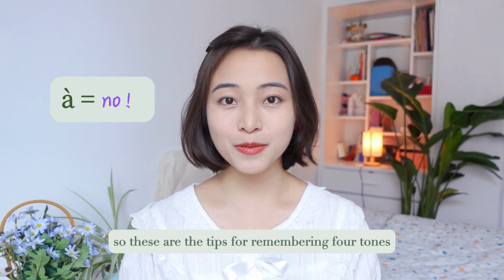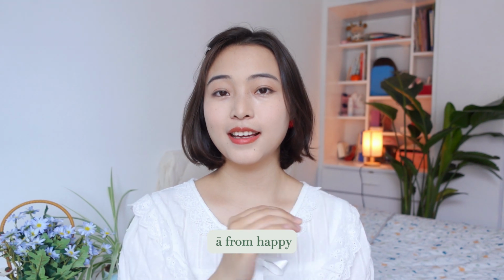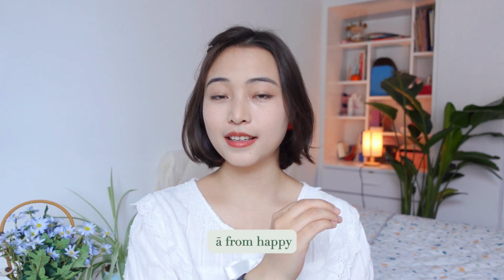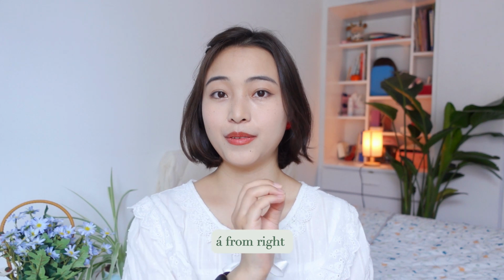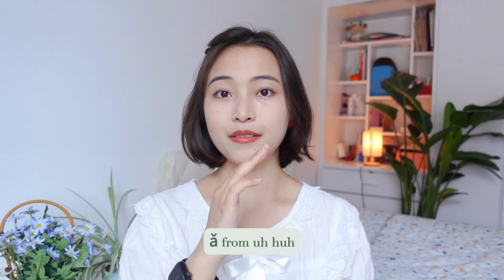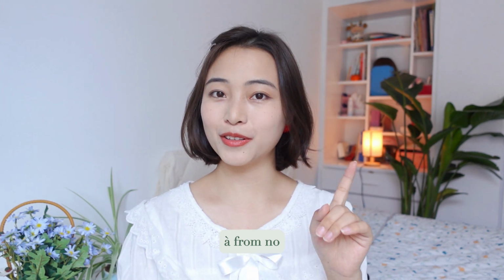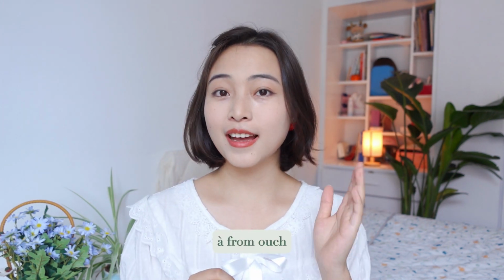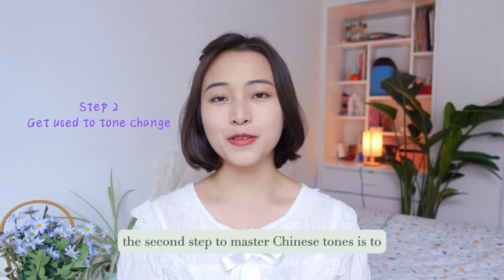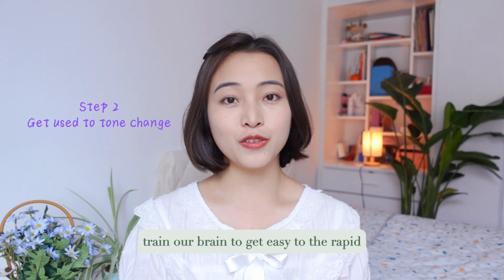So these are the tips for remembering four tones. Now let's review again. From happy. From right. From no. From ouch.